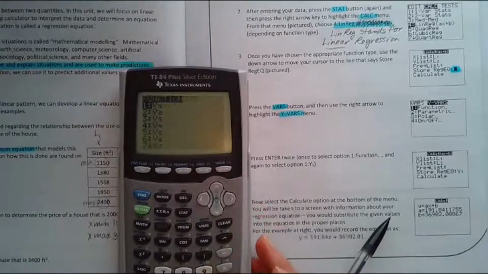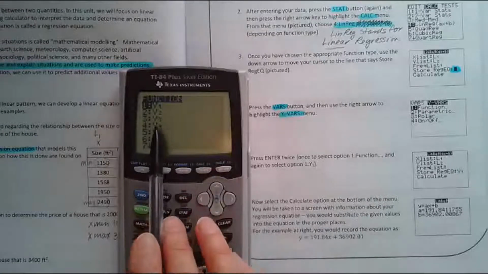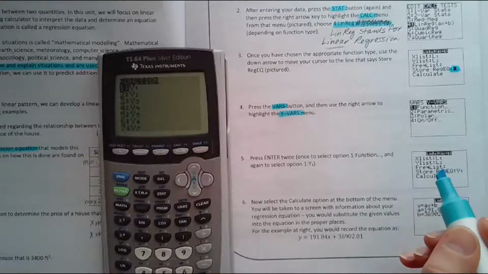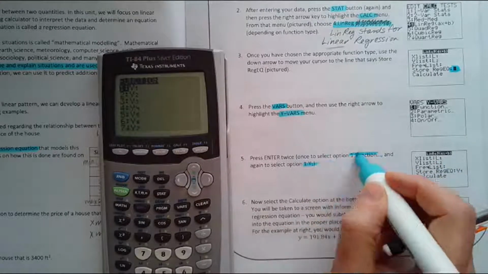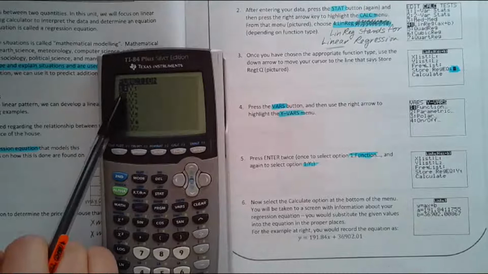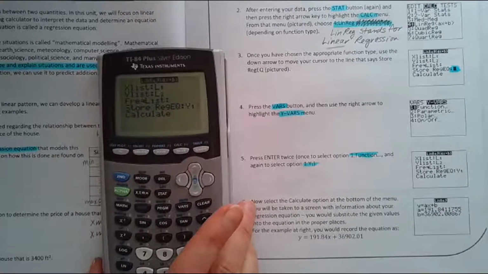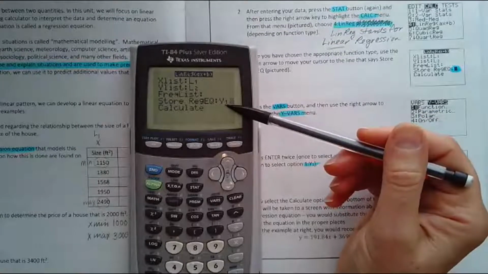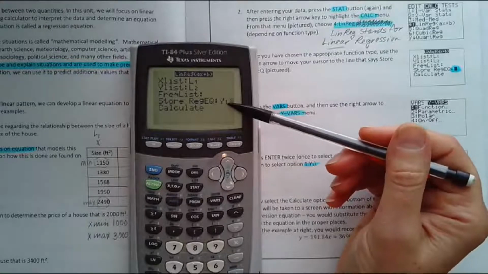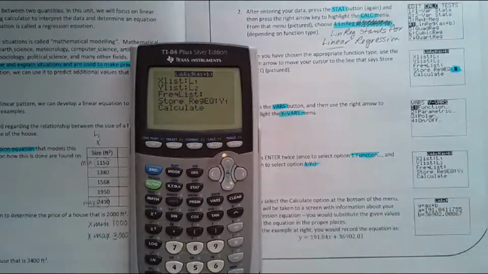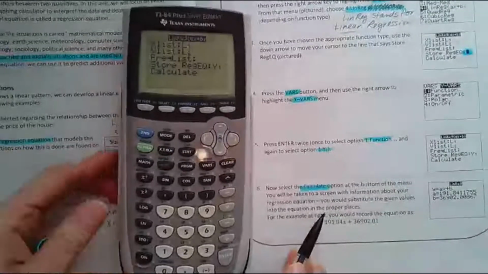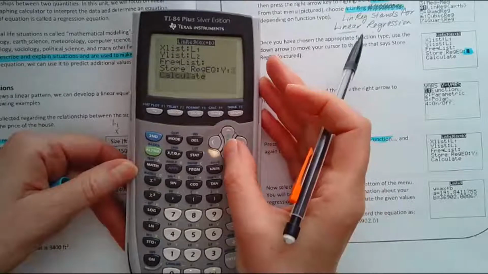I press enter, and there are all these Y equals statements. So you want to press enter again, okay? And now what you've done is you've told the calculator to enter all your data into your Y1 screen, and that's what you really want, okay? So once you're done this, that's it, you're done. Now you're going to select calculate at the bottom. You're done with this menu. You just have to move down to calculate.